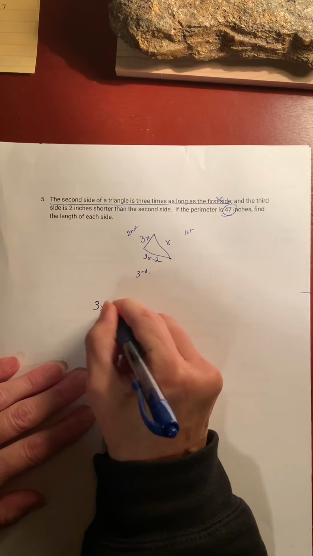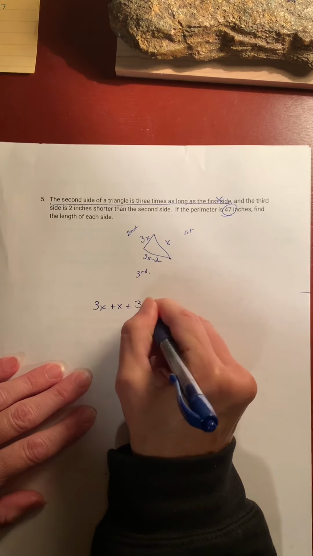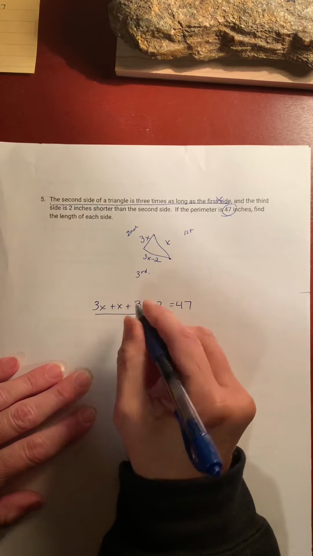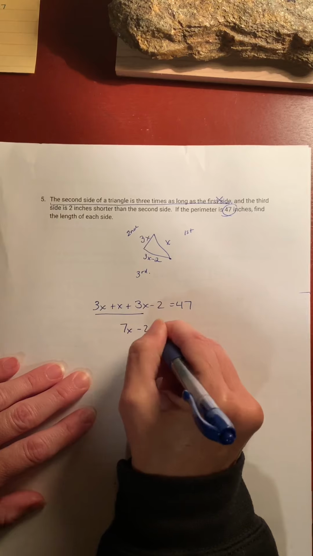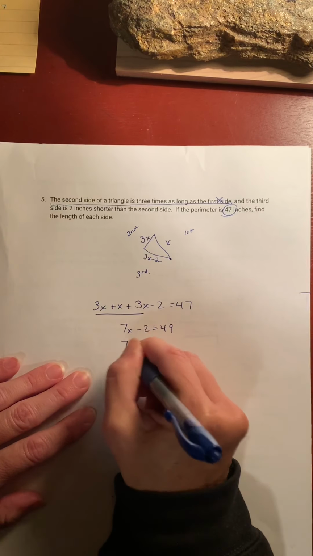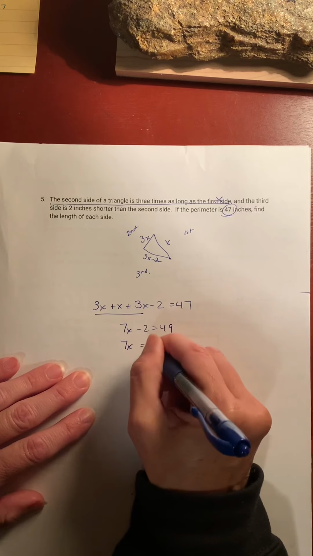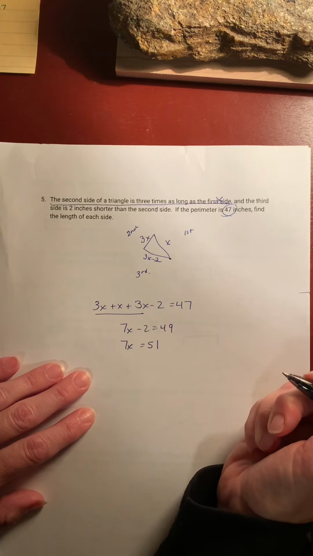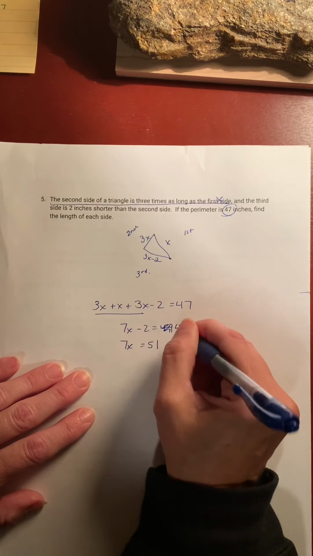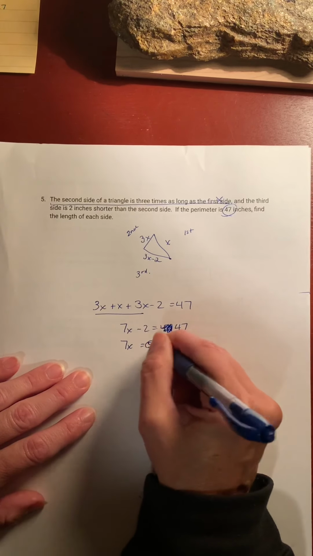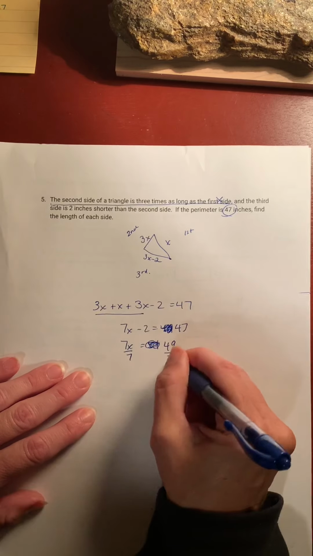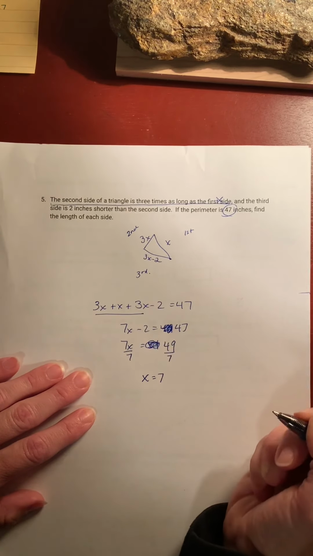Let's set up our equation. Let's add our variables up. Add 2 to both sides. Oh man, it's going to happen again. I'm going to get a bad number. Oh no, I'm not. Ha ha ha. I messed up. 47, add 2, I get 49. Divide by 7. X equals 7.